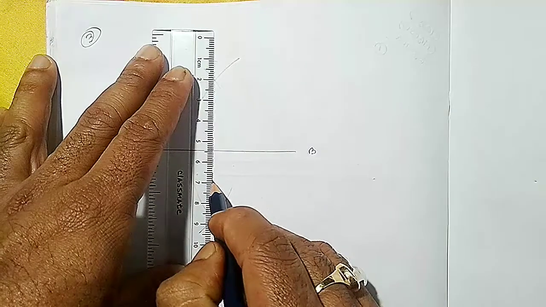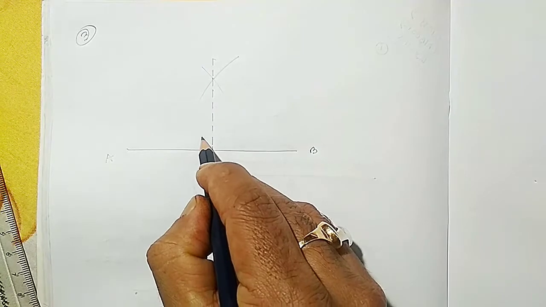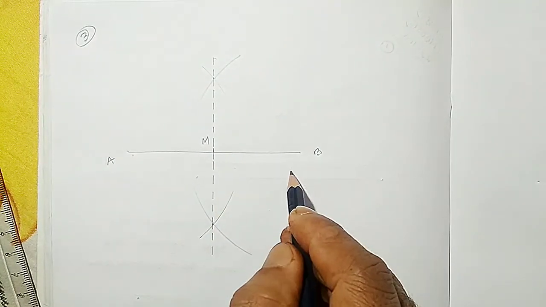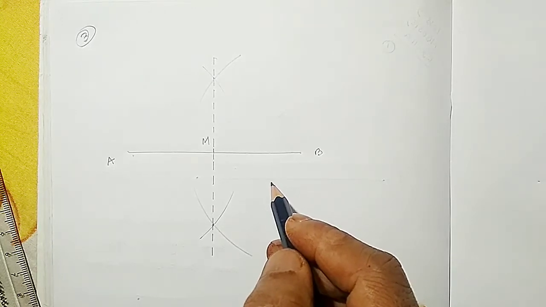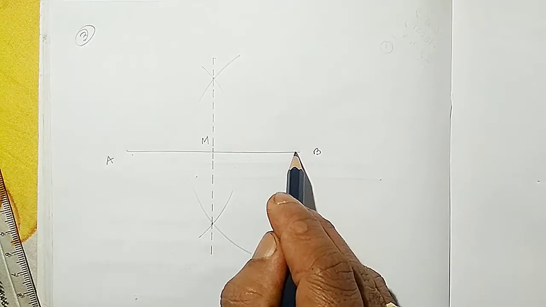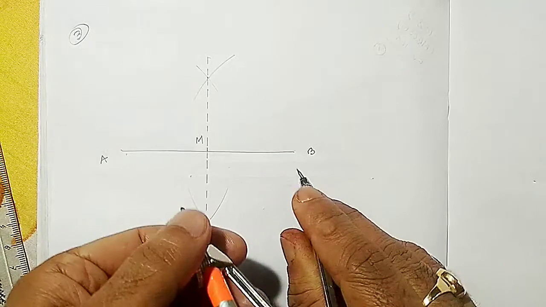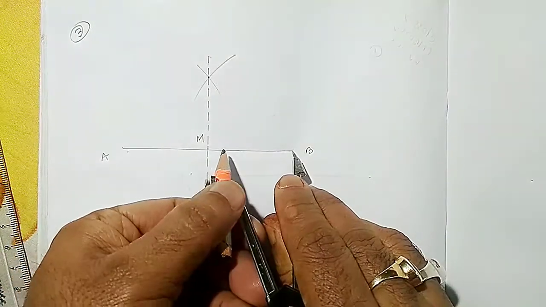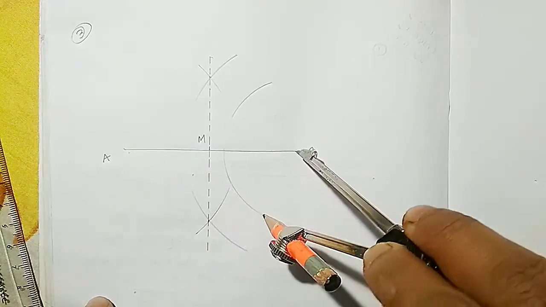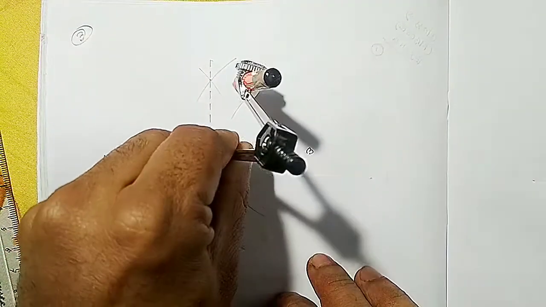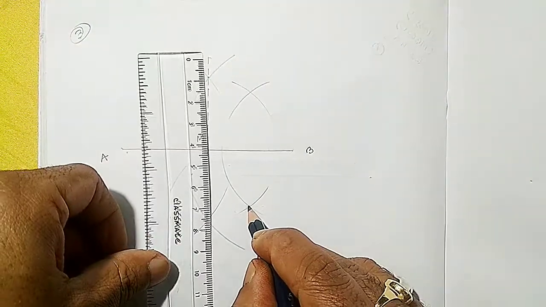So we have bisected this line segment, and bisecting means dividing into 2 equal parts. Let the point be M. That means AM equals MB. Again it is given that further bisect one of the equal parts, because this part and these parts are equal. So now we will bisect MB and measure its length. Now taking B as center and radius more than half, I am going to draw 2 arcs. Similarly from point M, I am going to draw 2 arcs. And we will join these 2 points, this point and this point.